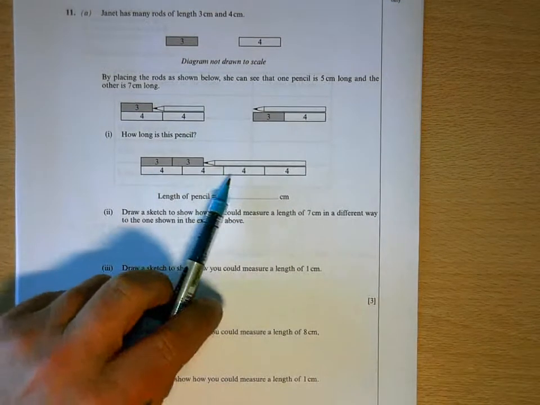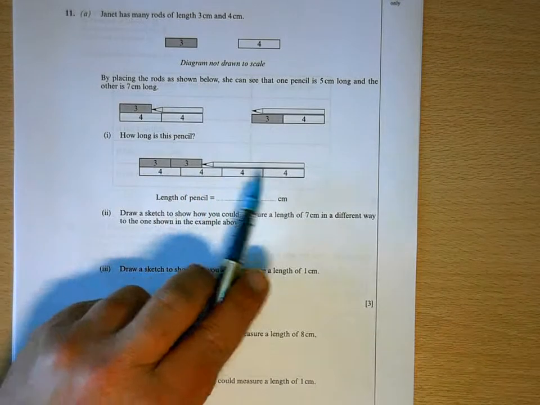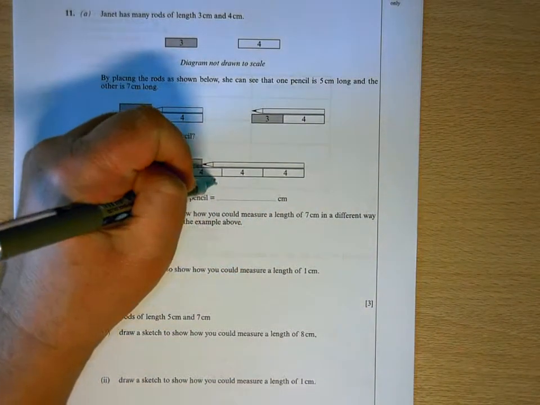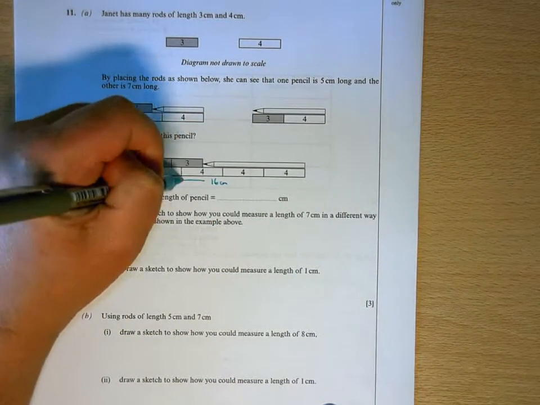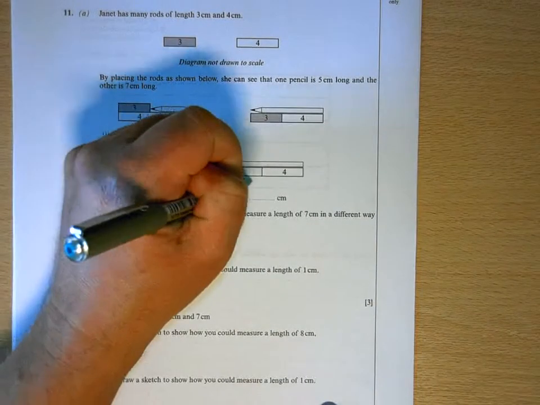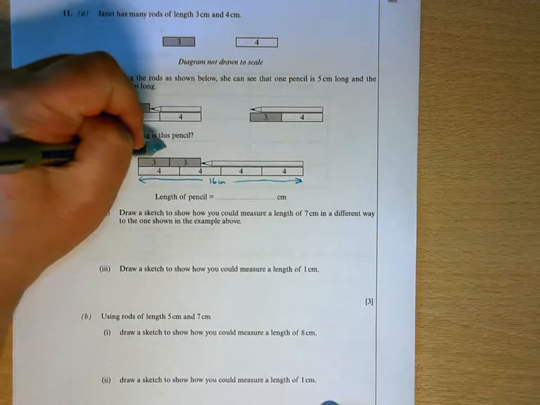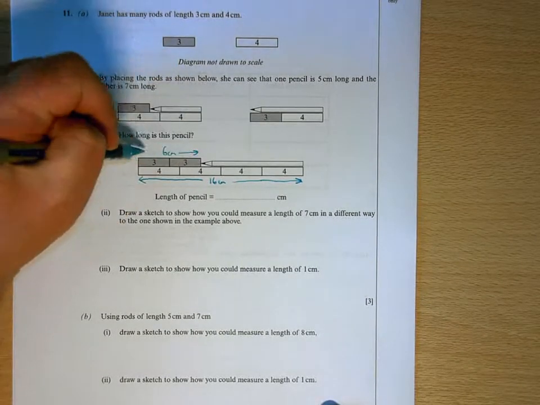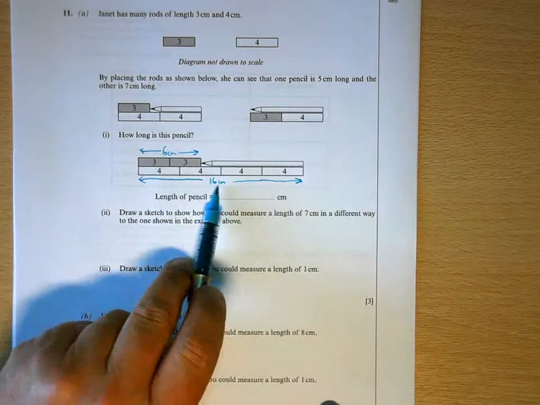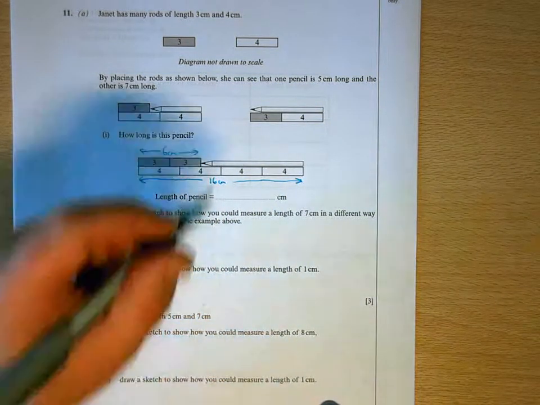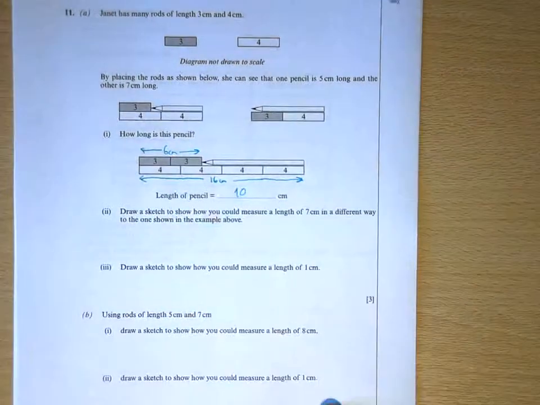So with this particular arrangement, I've got 1, 2, 3, 4 fours underneath. So that's going to be a distance of 16 centimeters. 6 centimeters is going to be eaten up by those rods, which means that pencil is going to be the difference between 16 and 6, which is 10 centimeters.